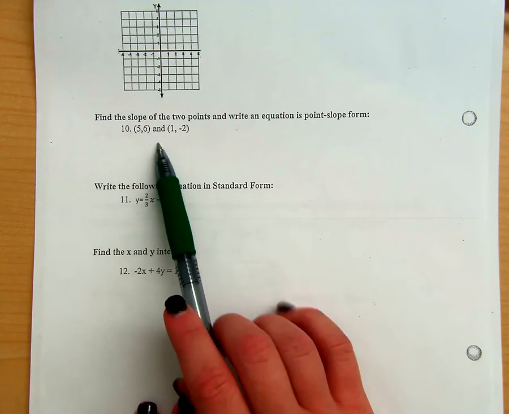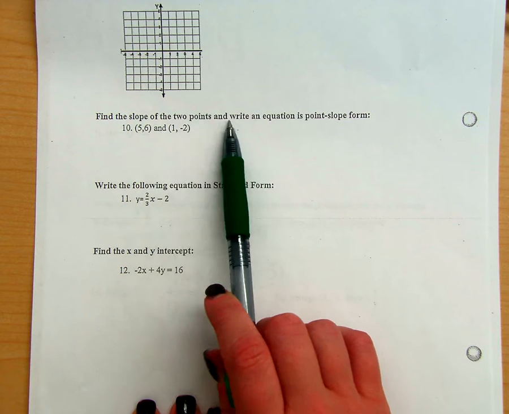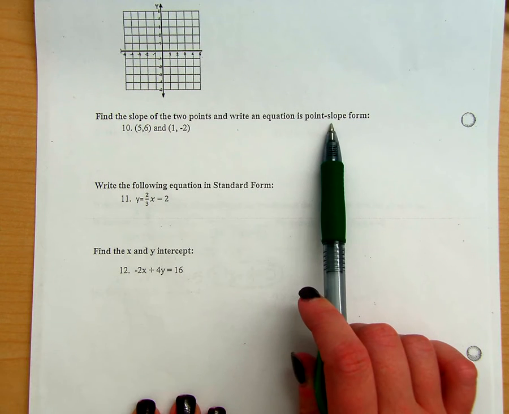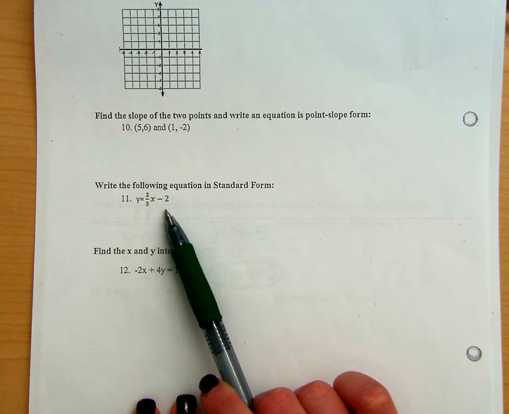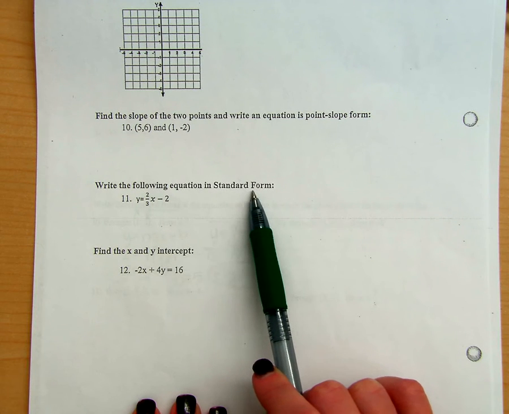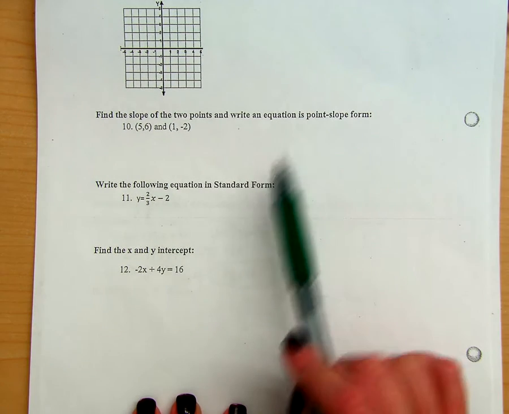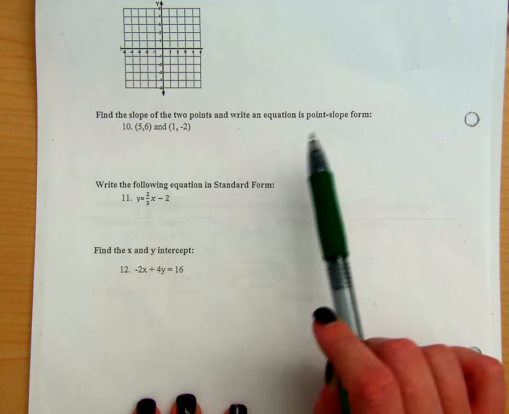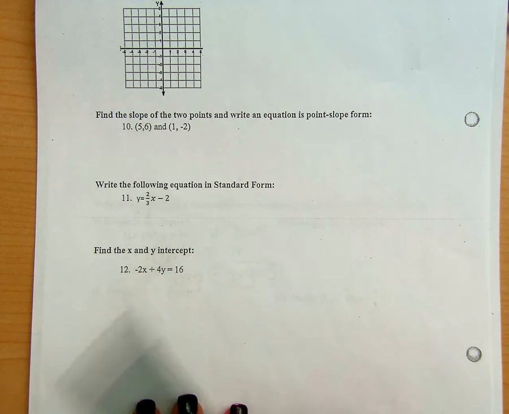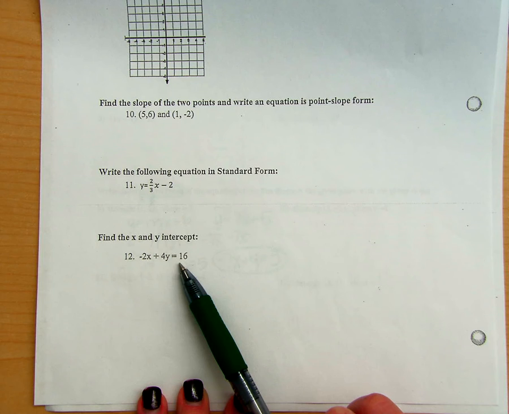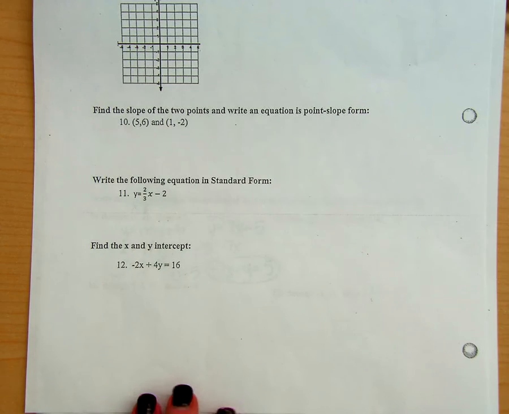For number 10, you need to find the slope of the 2 points and then write the equation in point-slope form. Number 11, you need to write it in standard form. If you don't know the difference between slope-intercept form, point-slope form, and standard form, you need to get out your foldables. And then we need to find the x and y intercept. You are working on these pages up to Thursday.